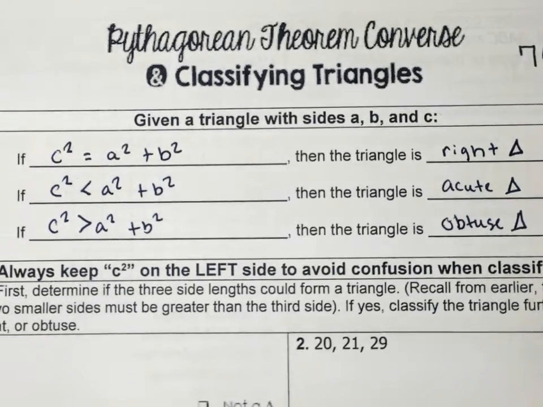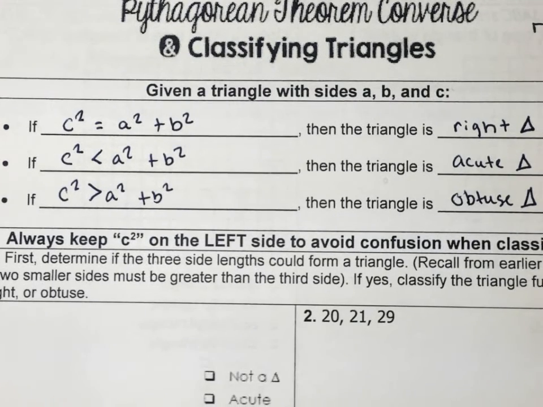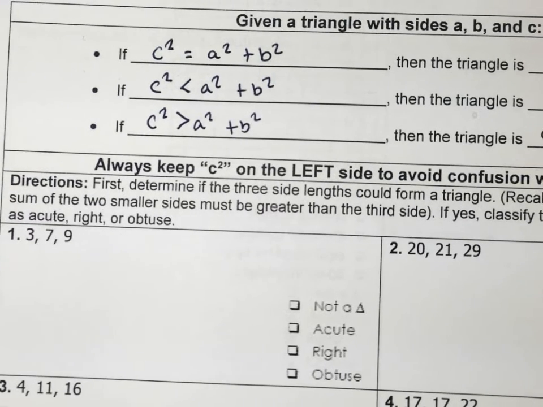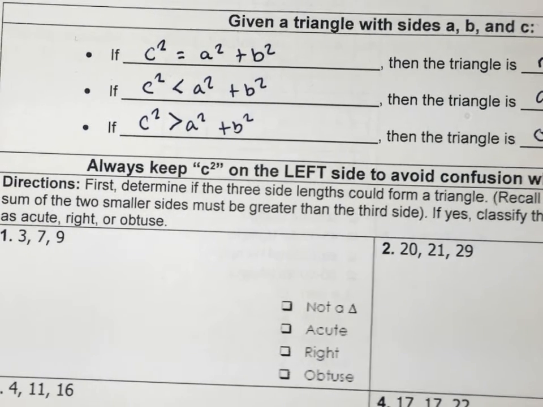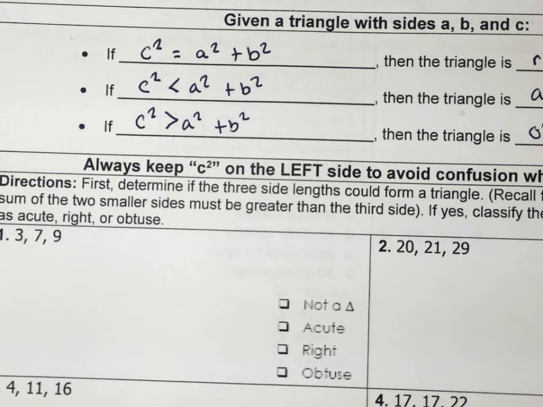So a couple things down here. Always keep the c squared on the left side to avoid confusion when classifying. Directions first. Determine, this is the first thing you need to do, and we've already done this before, if the three side lengths could form a triangle. Recall from earlier, something I taught you before, the sum of the two smaller sides must be greater than the third side. It has to be a triangle first before you even do the Pythagorean theorem. So then, if yes, classify the triangle further as acute, right, or obtuse.